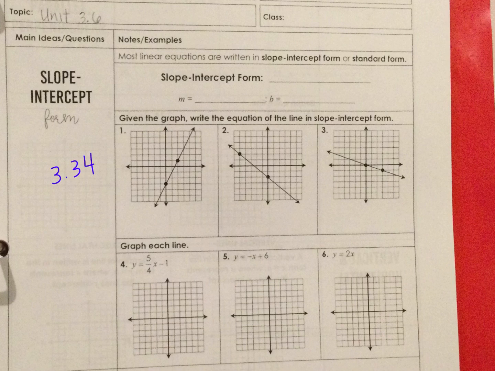We're going to review slope-intercept form, and that is y equals mx plus b. M is our slope, which is our rise over run. And remember, if we rise and go to the left, it's negative. If we rise and go to the right, it's positive. Our b is known as our y-intercept, and that is where on that up and down line is the dot.